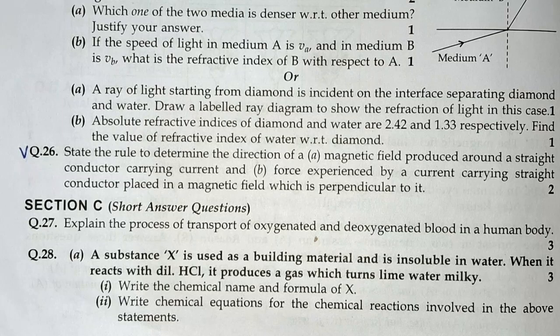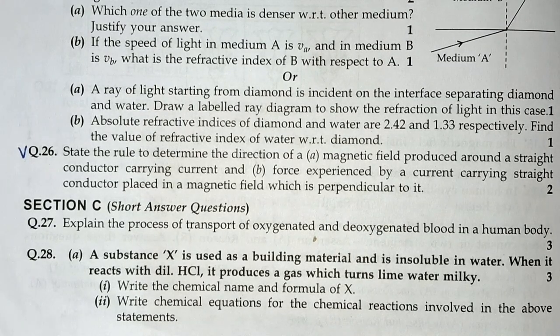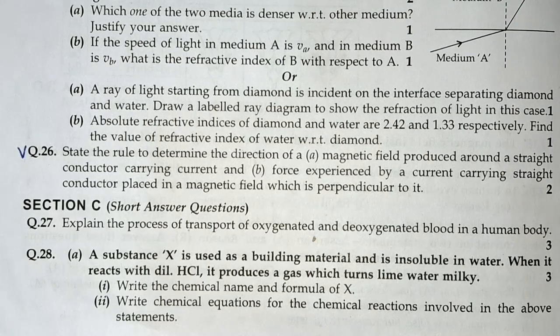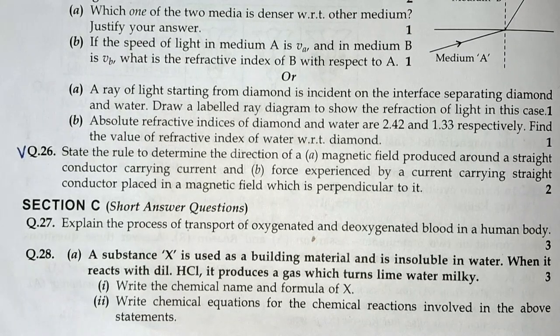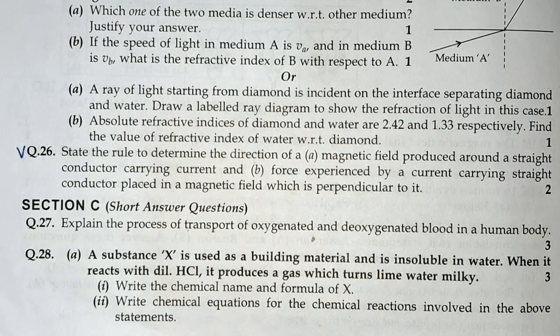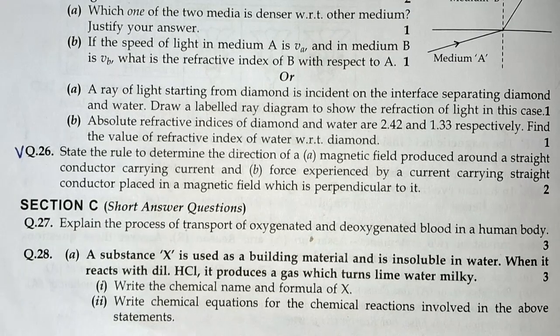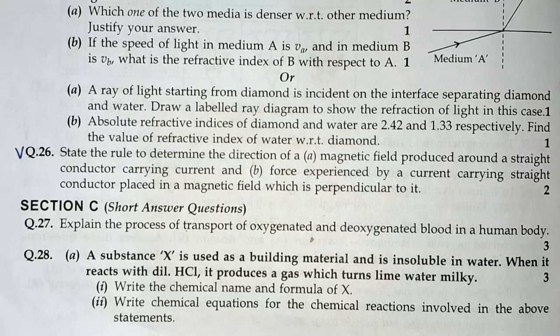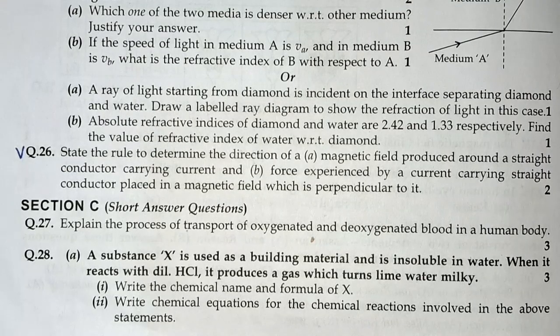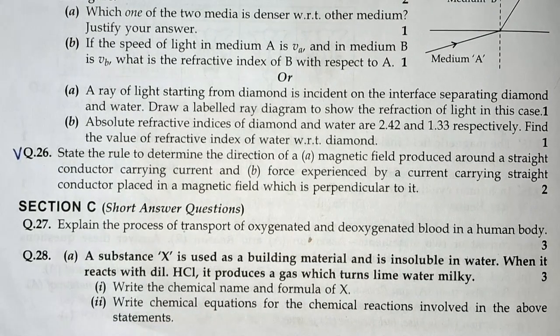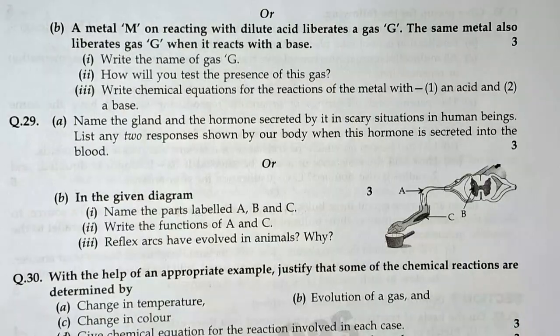Question number 28, part A. A substance X is used as a building material and is insoluble in water. When it reacts with dilute HCl, it produces a gas which turns lime water milky. Now write the chemical name and formula of X and write the chemical equation for the chemical reactions involved in the above statement. Friends, first we will understand the questions, after that we will discuss their answers also.